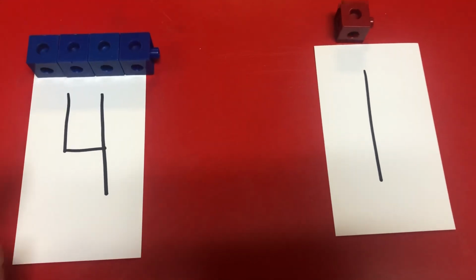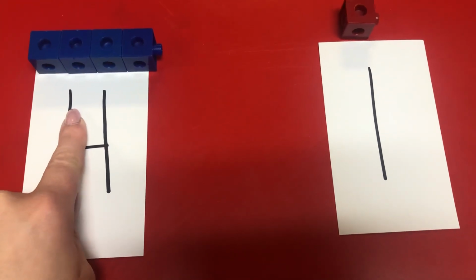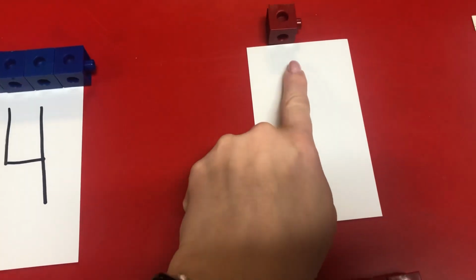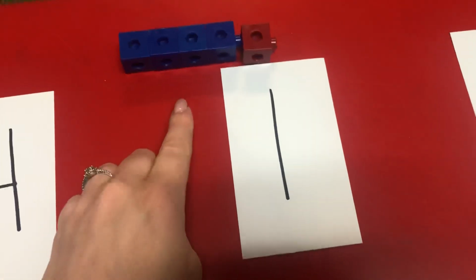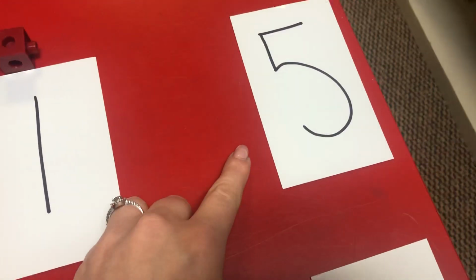Would you try that with me? 4, count on 5. Very nice. 4 and 1 is 5.